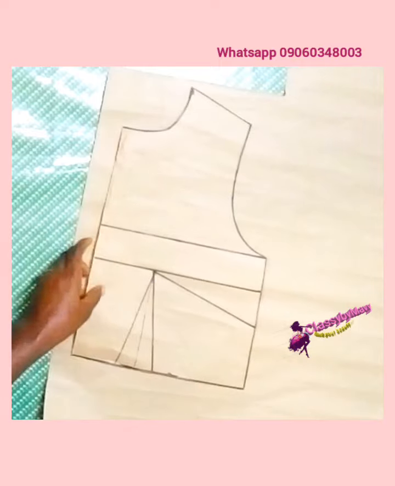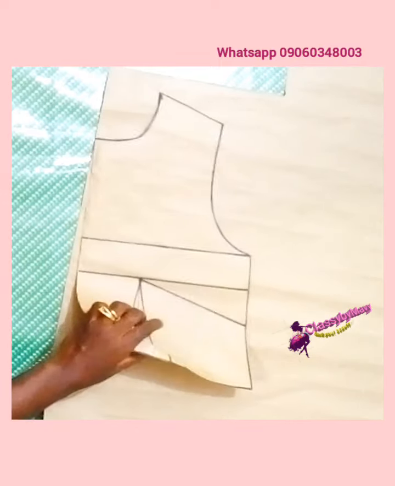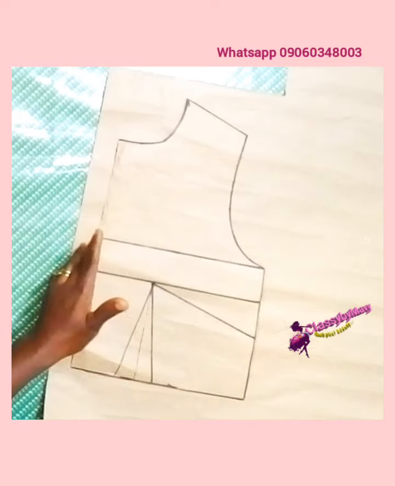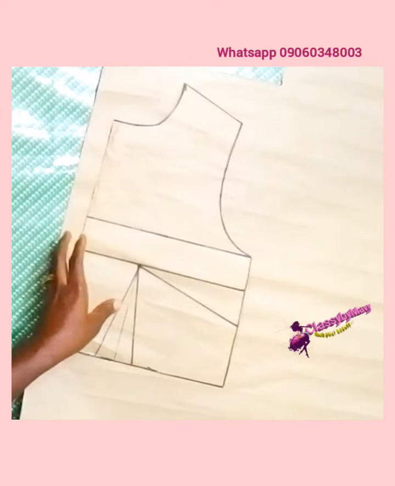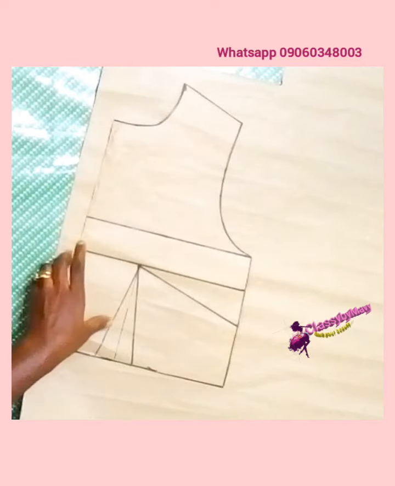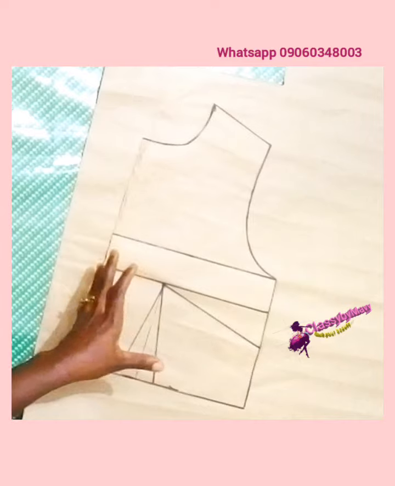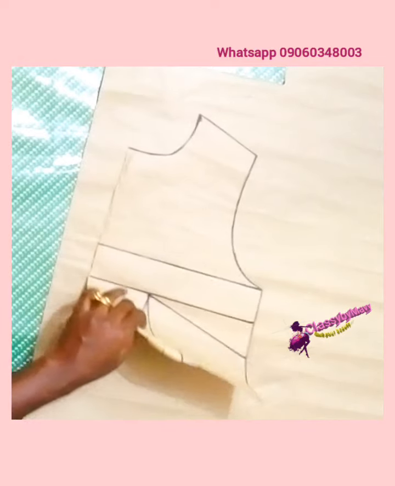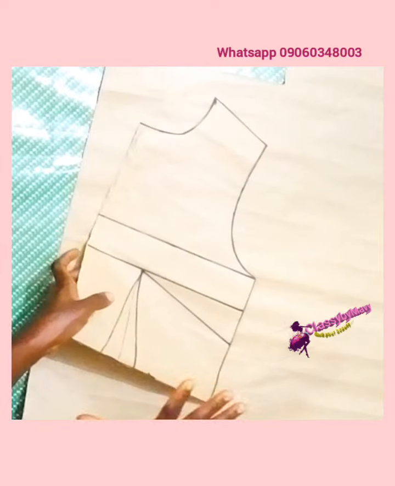So when you want to make your pattern either smaller or larger, these are the factors you consider. You will not just take a size, let me say a plus size, and then reduce it for a petite size. It won't work that way. You rather use a size that is closer in range.